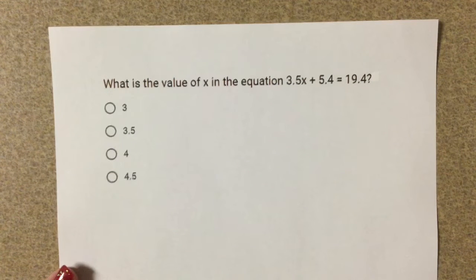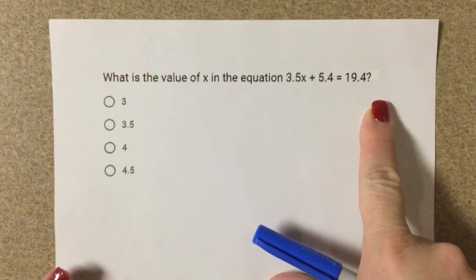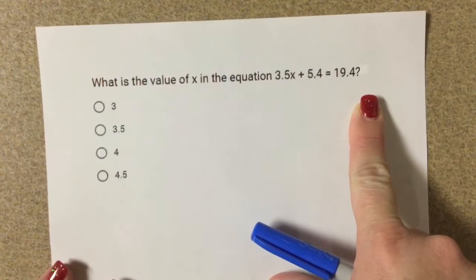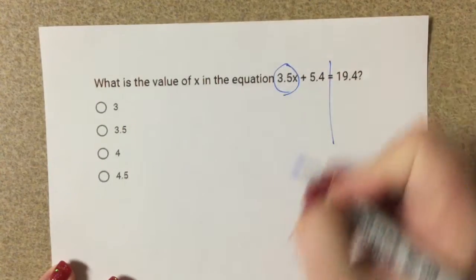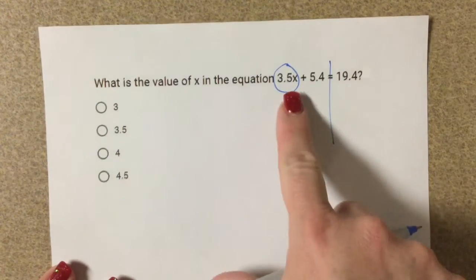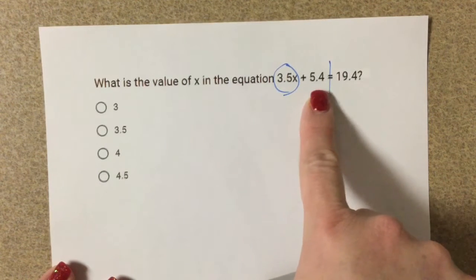All right, I want to know what is the value of x in this equation here. So I don't have any pictures, so I'm just going to have to solve it algebraically. So I'm going to divide my equation in half, circle everything that goes with my x. I want my x to be lonely, so I need to get rid of the plus 5 4/10.